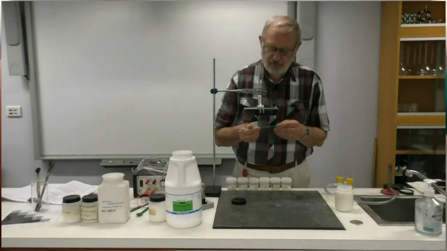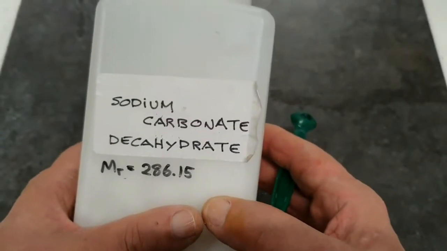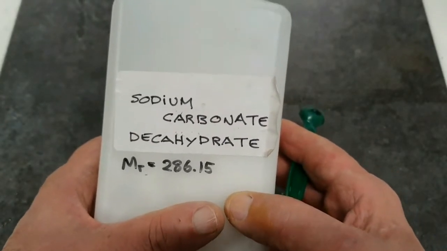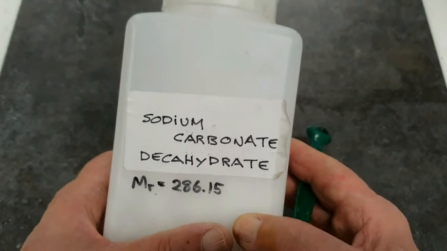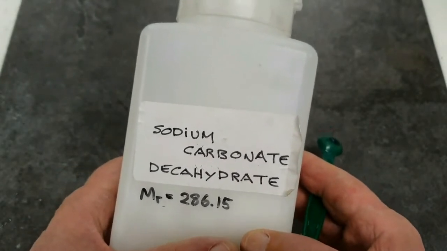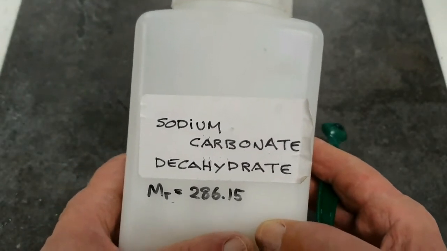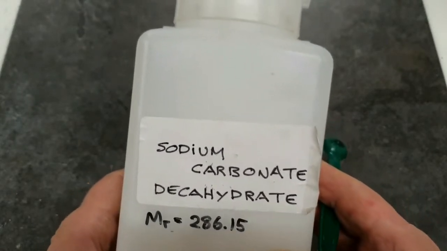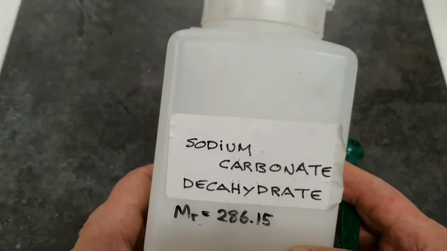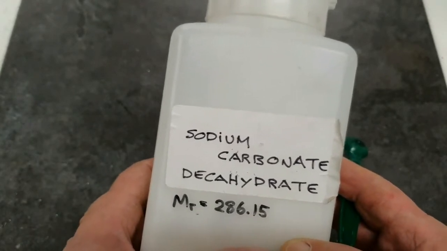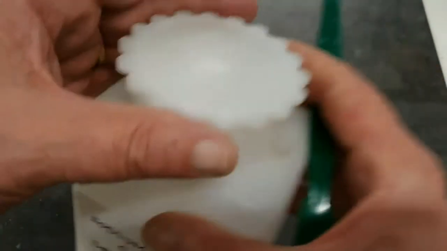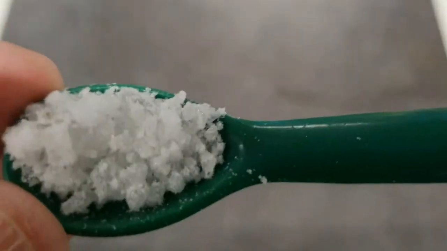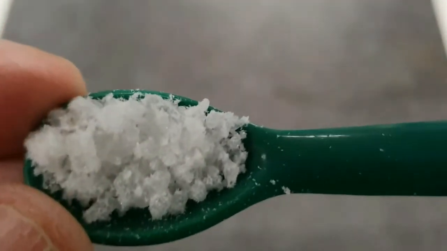Next compound. So this one is sodium carbonate decahydrate. The decahydrate means that each group of atoms of sodium carbonate is surrounded by 10 molecules of water, and they enable it to form normally a crystal.